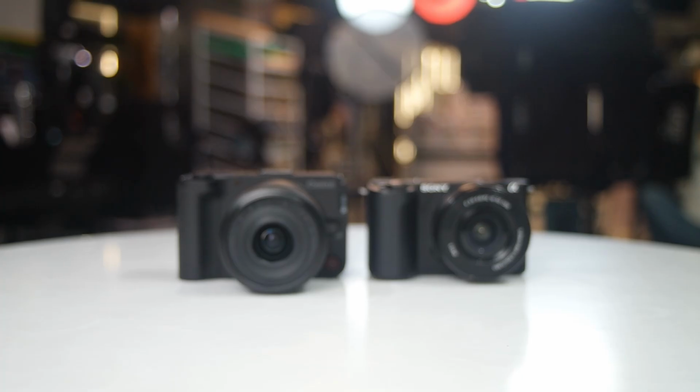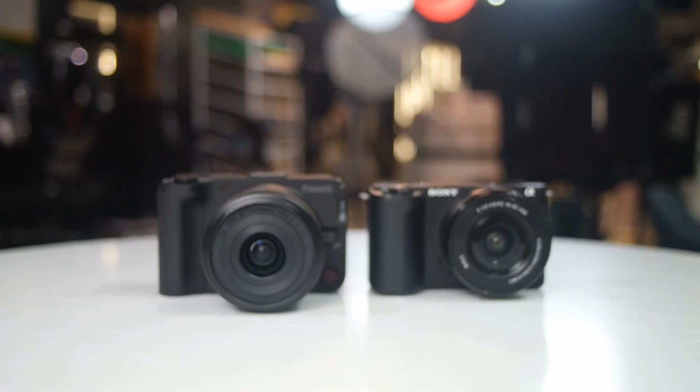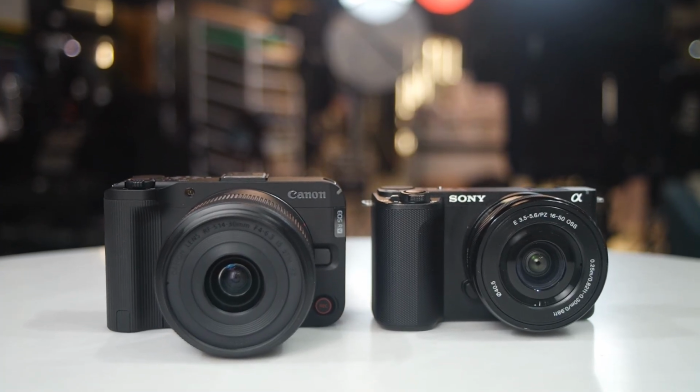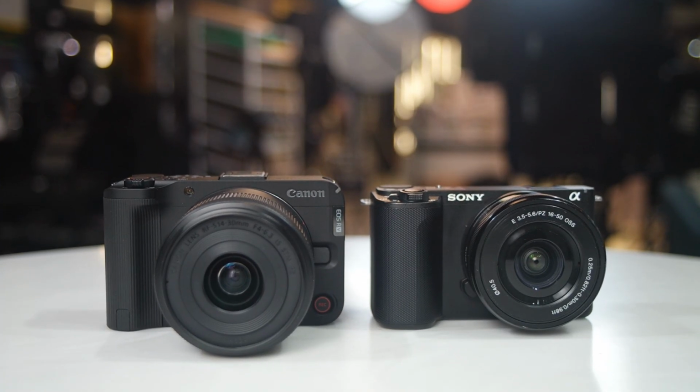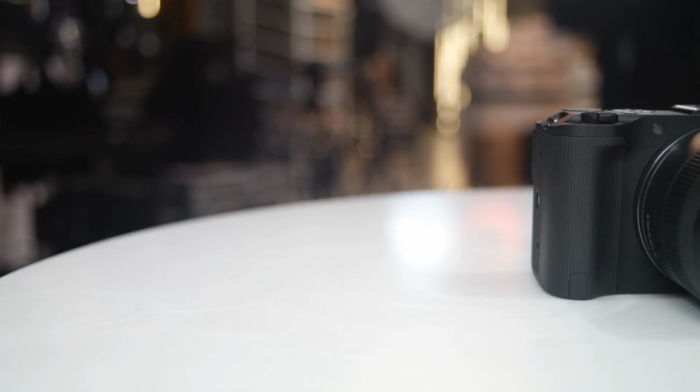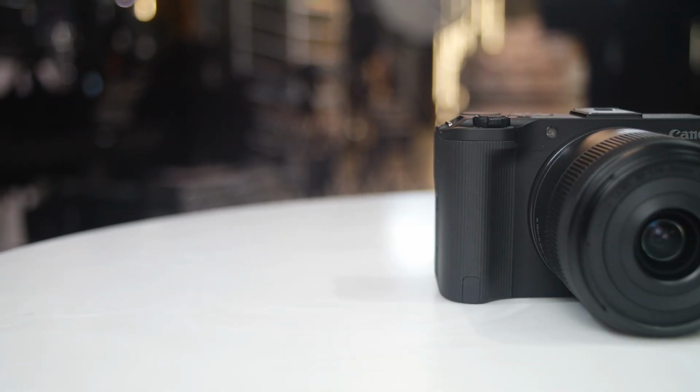For the video capabilities, the Canon R50 V has 4K up to 60 frames with a crop and 4K 30 frames full width oversampled from 6K, Full HD up to 120p, 10-bit 4:2:2 internal recording, Canon Log 3, HLG and PQ support, while the Sony ZV-E10 II has 4K up to 60p with a slight crop, Full HD up to 120, 10-bit 4:2:2 internal recording, S-Log3 and HLG support.